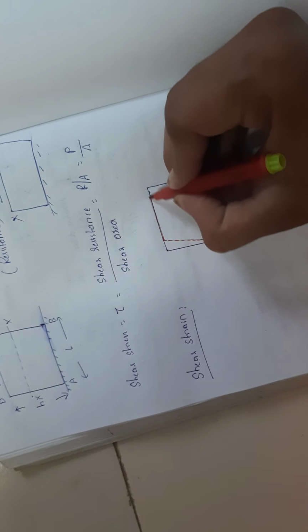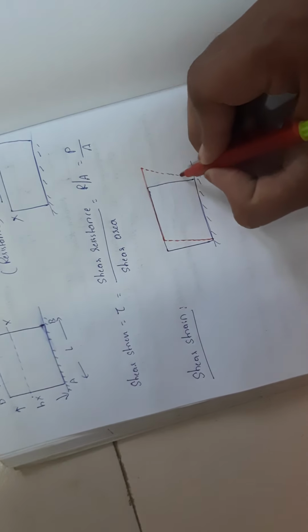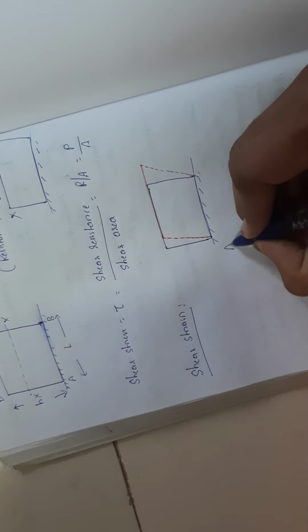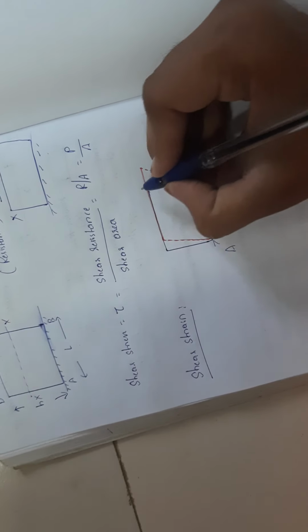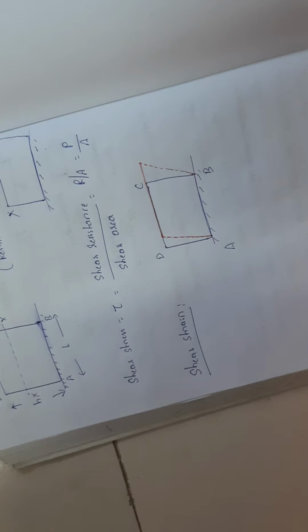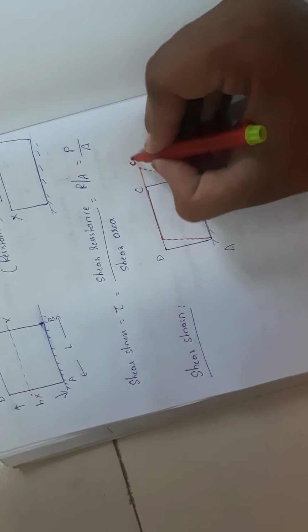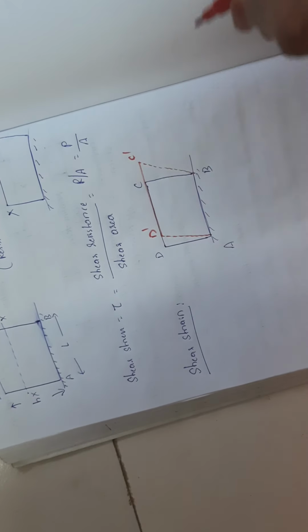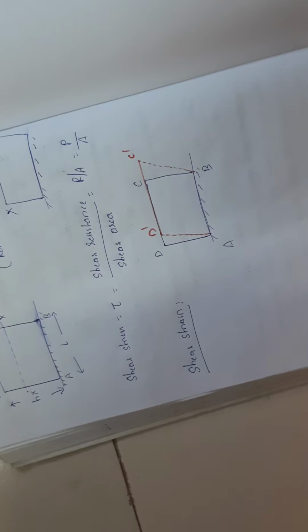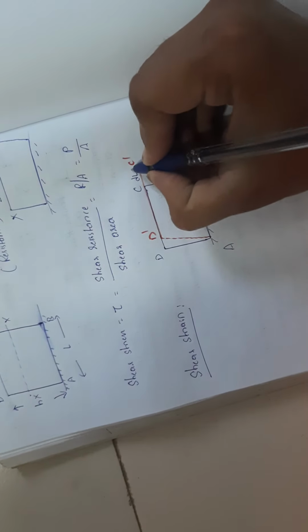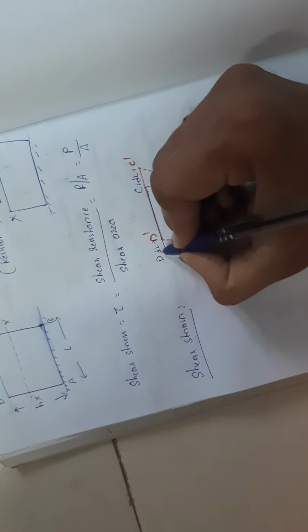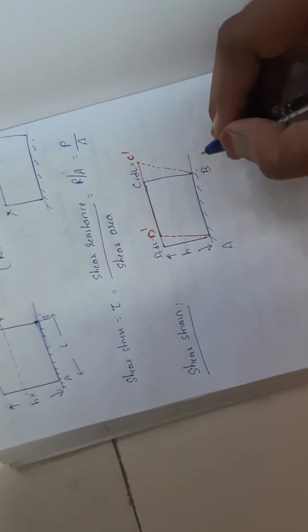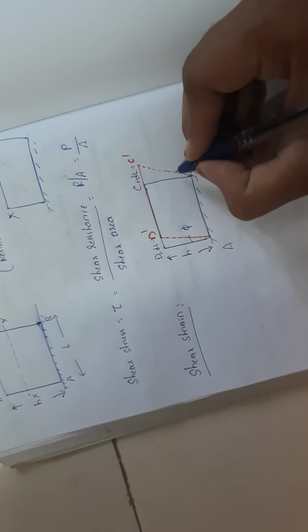The red one is the deformation. Initially it is A, B, C, D. The final is C dash, D dash. Let us say this is H, and this is DL. This is the shear strain phi.